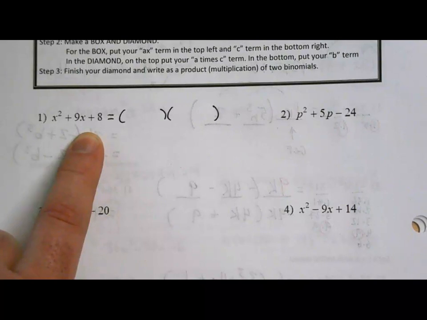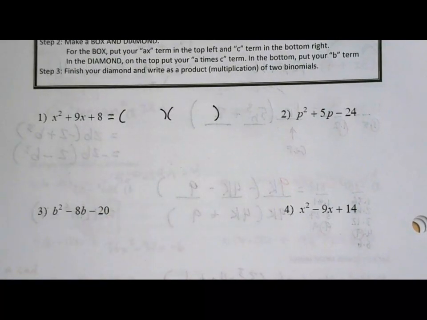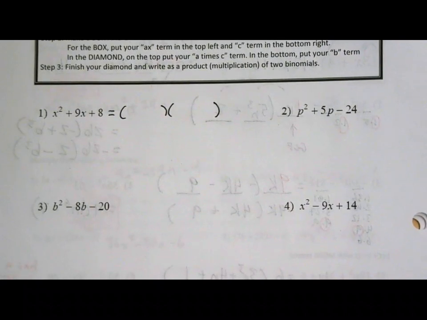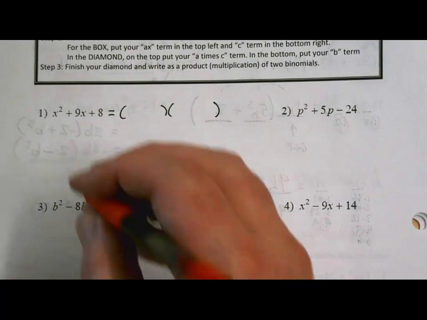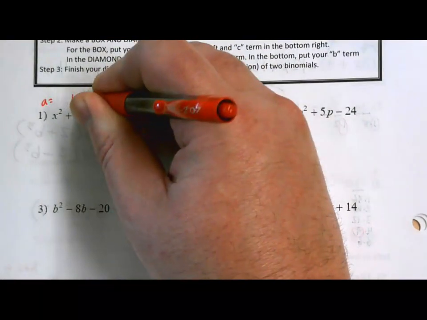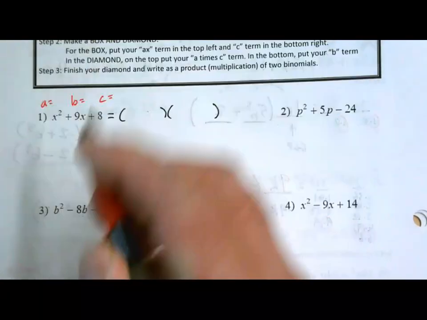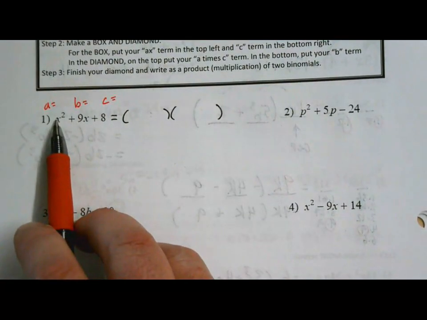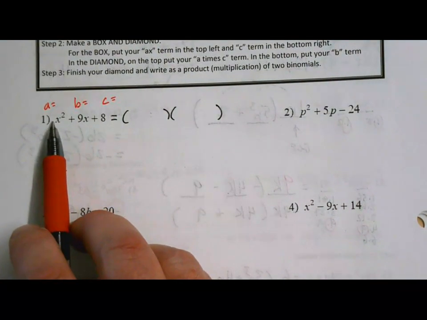All right, so here's the process. Step 1 is we need to identify an A and a B and a C. Guys, are you paying attention? Again, I don't want you to miss this. This is different from what we did yesterday, okay? We need to identify an A and a B and a C. And they are just the numbers that are on each of our terms here. Now, they're just numbers. There's no X's in A and B and C.